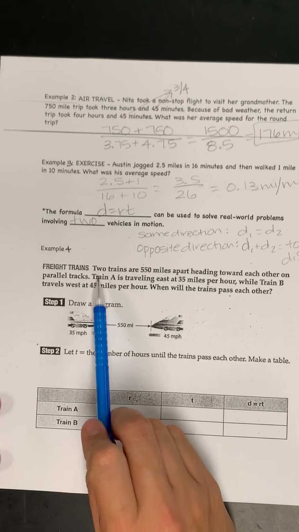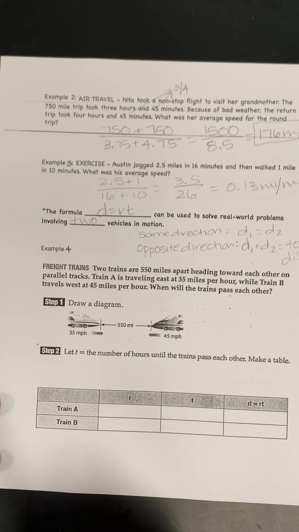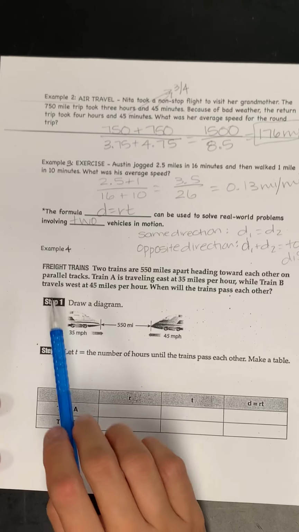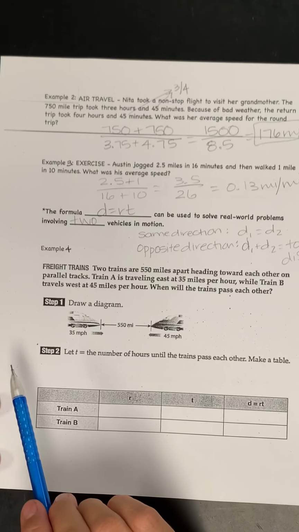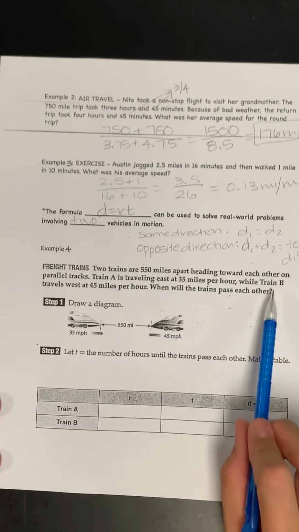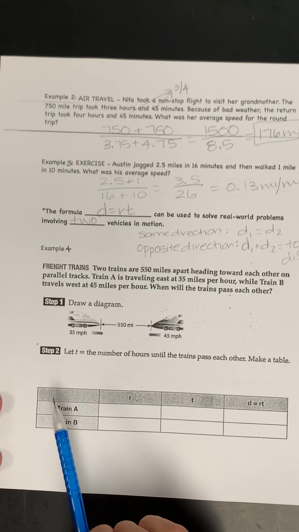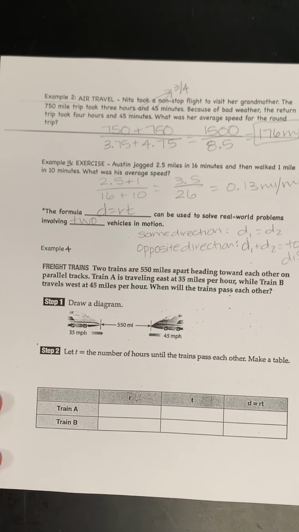So freight trains. 2 trains are 550 miles apart heading towards each other on parallel tracks. Train A is traveling east at 35 miles per hour. Train B travels west at 45 miles per hour. When will the trains pass each other?